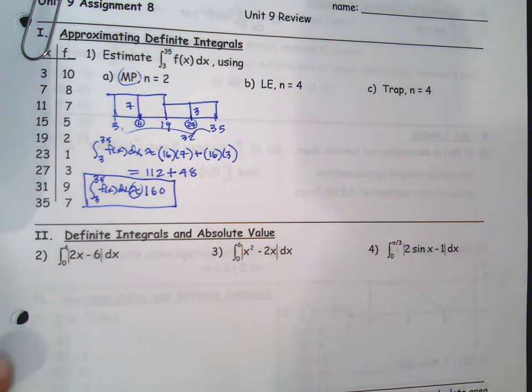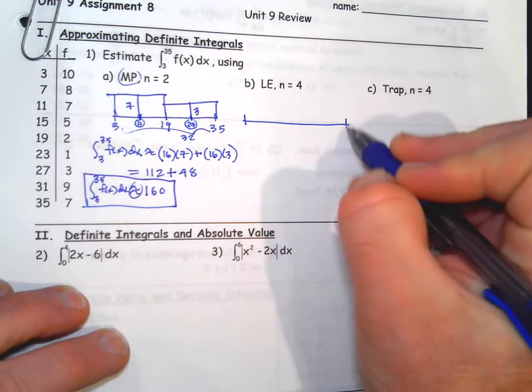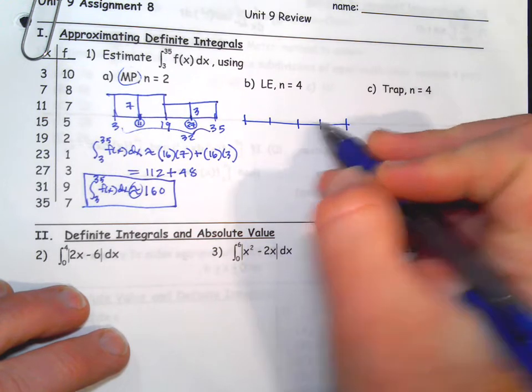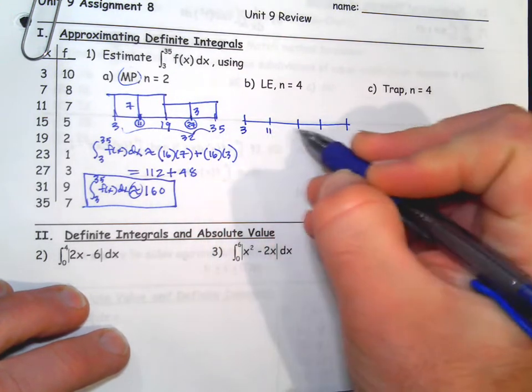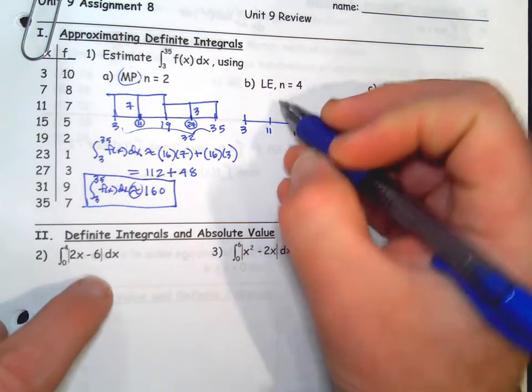Okay, next one, 4 subdivisions. So I'm going to draw my picture. In fact, we could even use what we just did, because essentially those are going to be your 4 subdivisions: 3, 11, 19, 27, 35. But we're going to grab values from all of these.